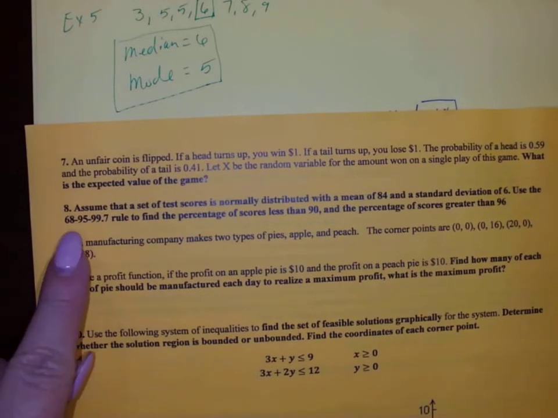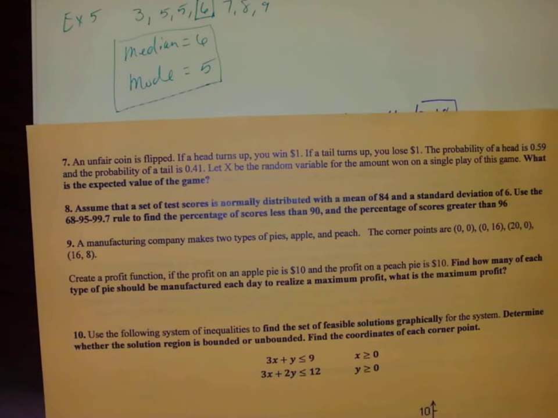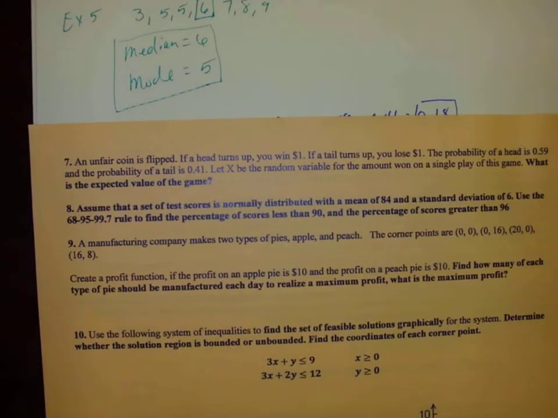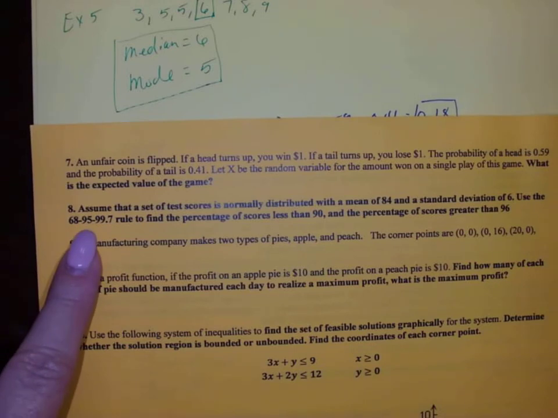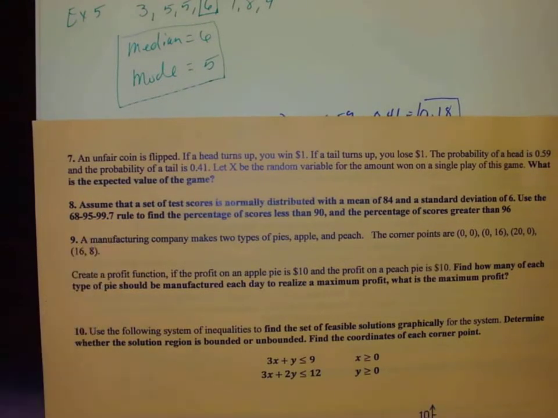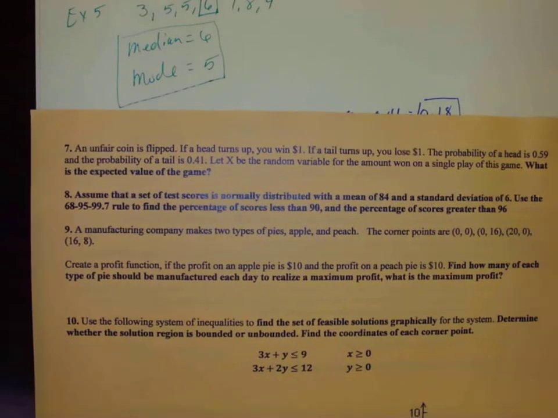Use the 68, 95, 99.7 rule to find the percentage of scores less than 90 and the percentage of scores greater than 96. The rule means that 68% of your data points are within one standard deviation of the mean, 95% are within 2 standard deviations of the mean, and 99.7% are within 3 standard deviations away from the mean.